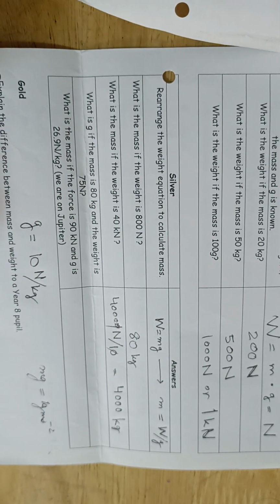That'll be 4,000 kilograms. Okay, notice it's not grams, it's kilograms, because it's always in kilograms. The functional basic unit of mass is not grams, it's kilograms. Please remember that at all levels.